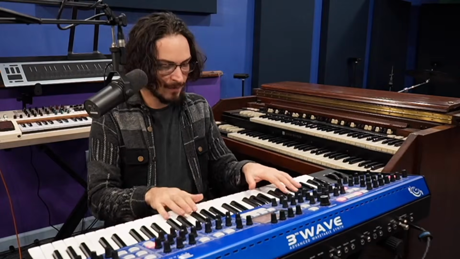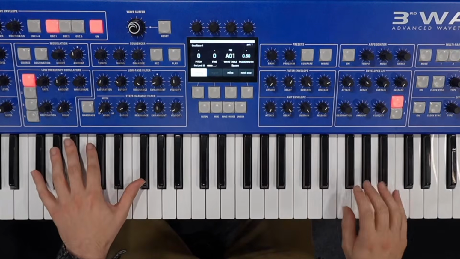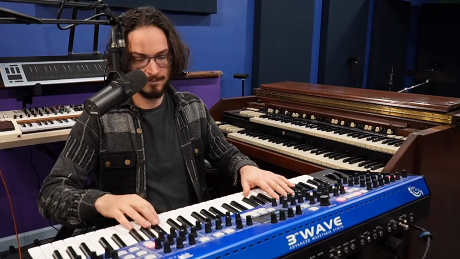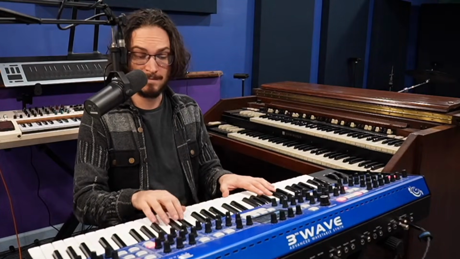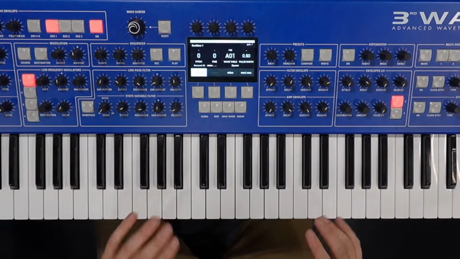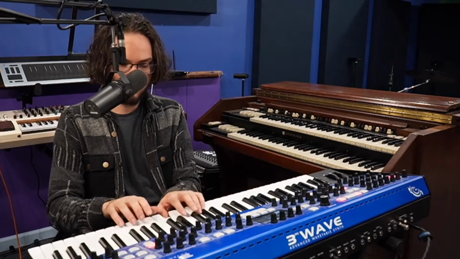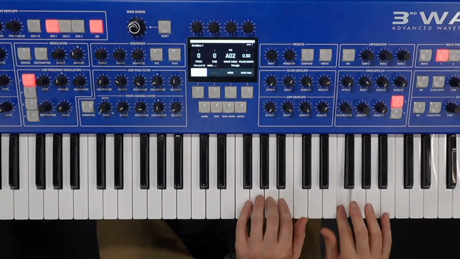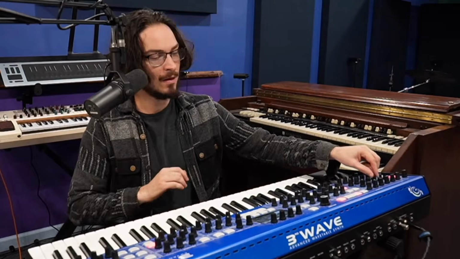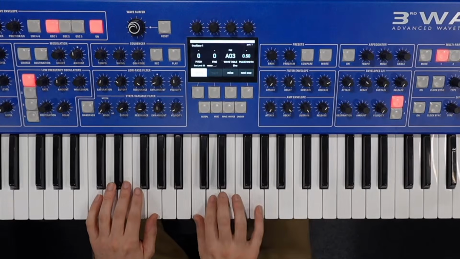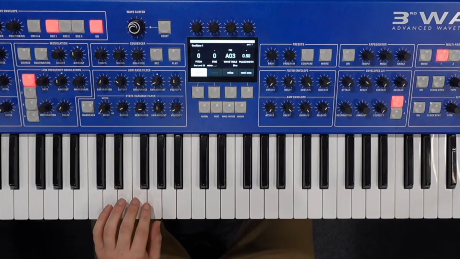I love the basic waveforms here. This is, of course, a square wave. Just beautiful. Triangle waves too. And my personal favorite, sine waves. Here's a few of my favorite patches that are based on that analog subtractive approach.